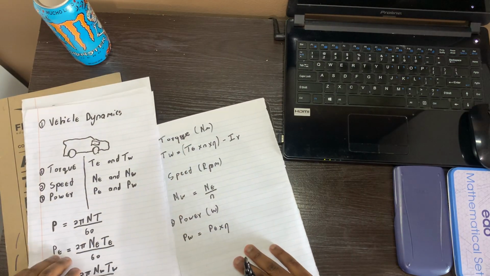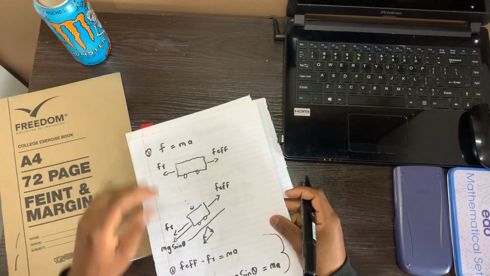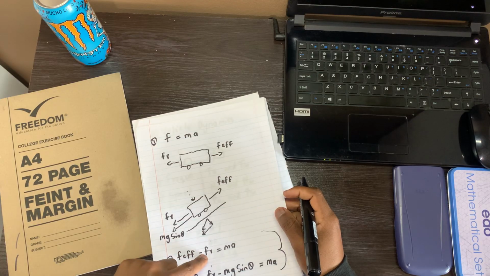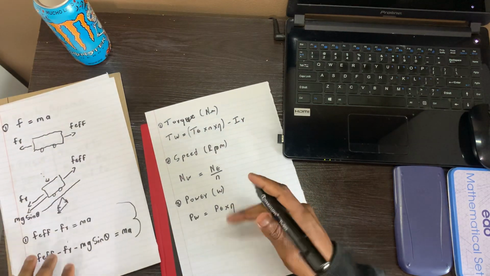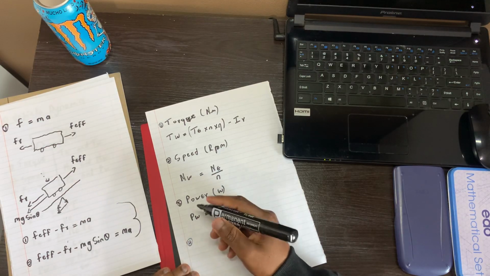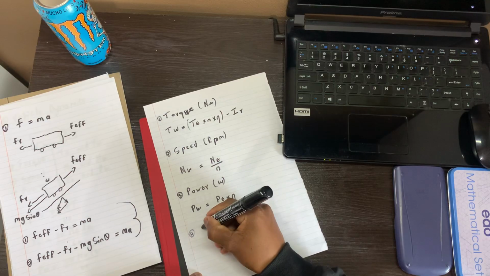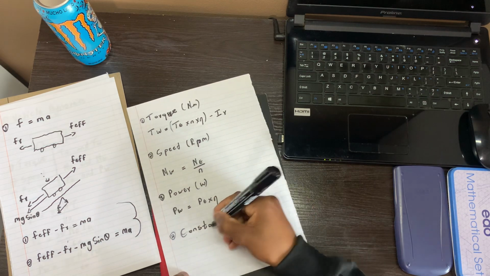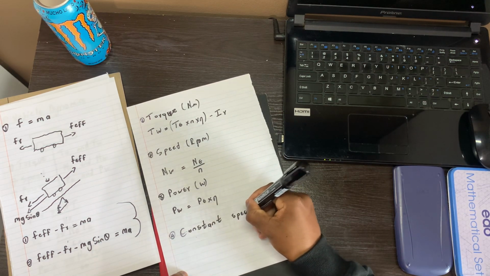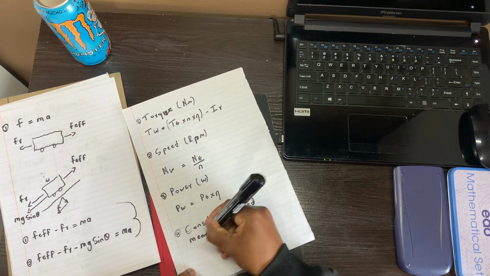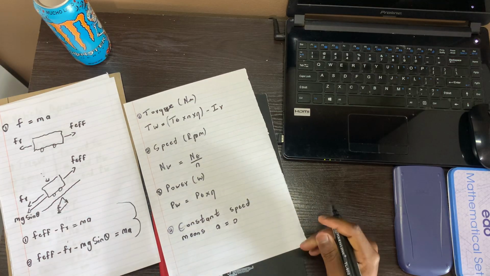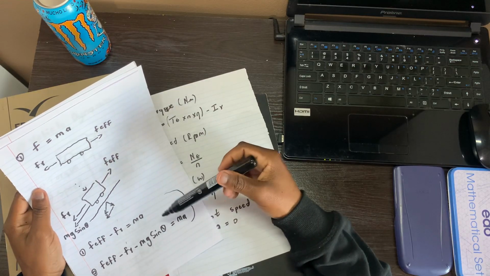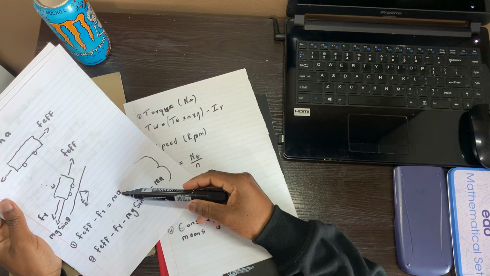And then, like I said, everything comes back to this formula. You find the force effective, and then minus the friction force is equal to MA. And another thing, number four: when they say something like constant speed, it means acceleration is equal to zero. So if they give you a question where a car is moving at a constant speed of 16 meters, you know that you're going to put zero for the acceleration.